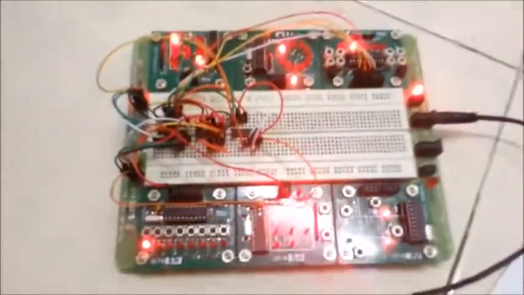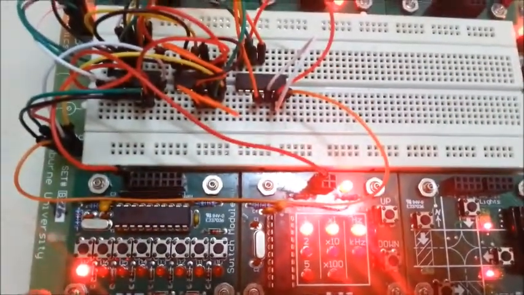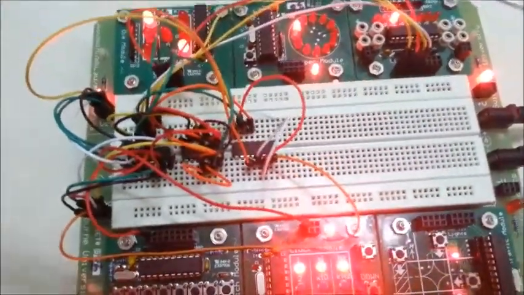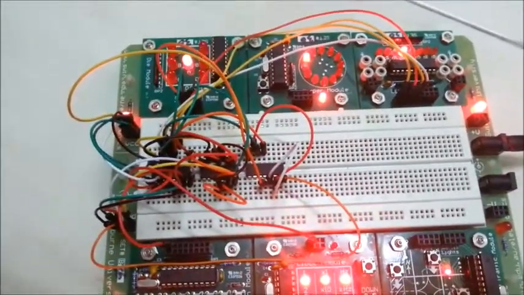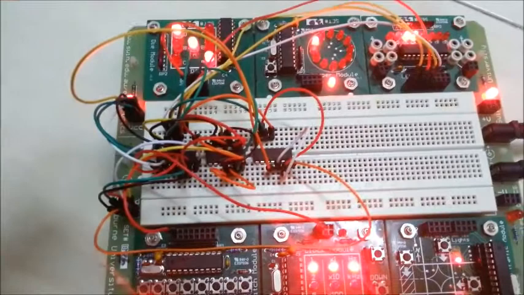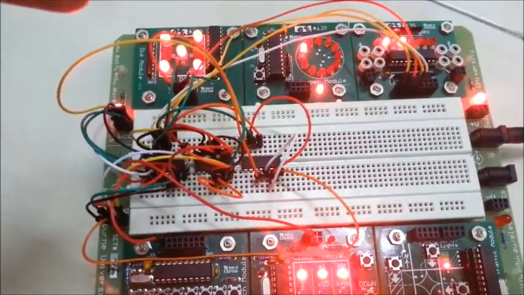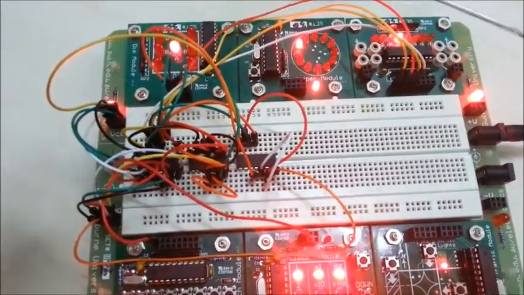Hello. So right now I'm doing Lab 2 Part 5, which is the combination of Part 3 and also Part 4. So here it goes. As you can see here, the input now is high and the output will be as follows. It goes like this: 1, 2, 3, 4, 5, 6, and right back to 1.